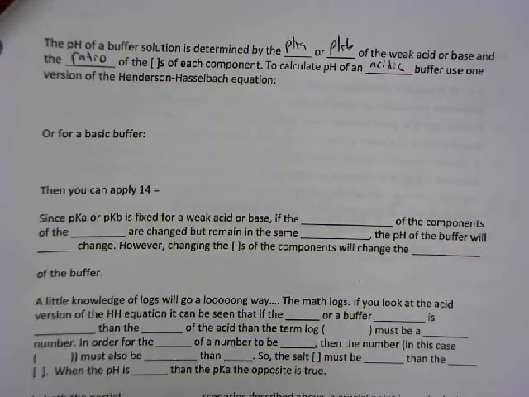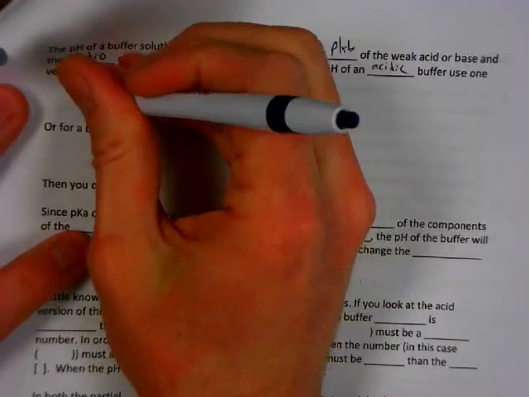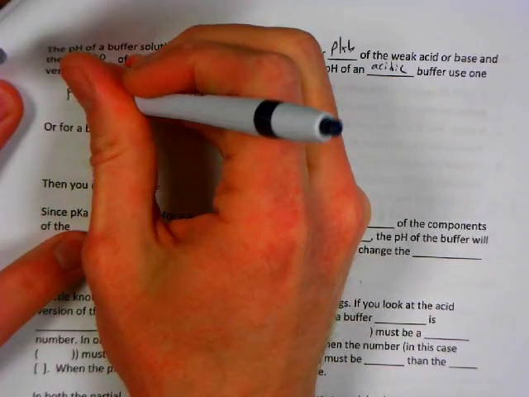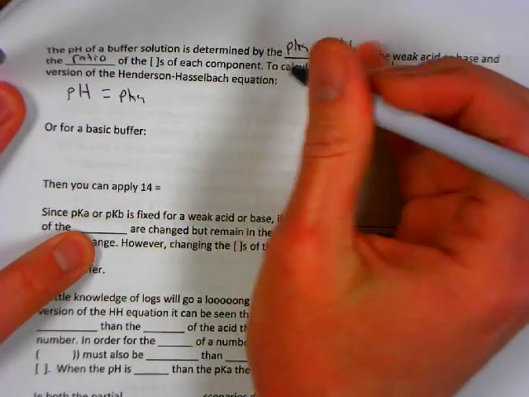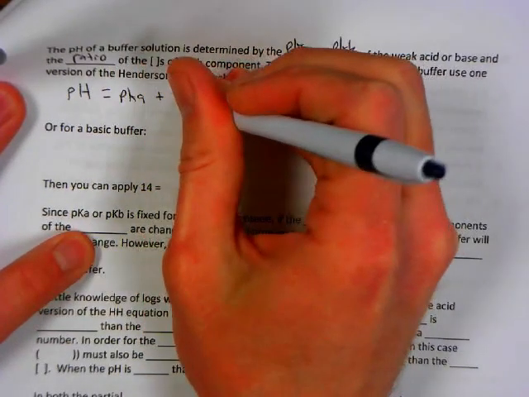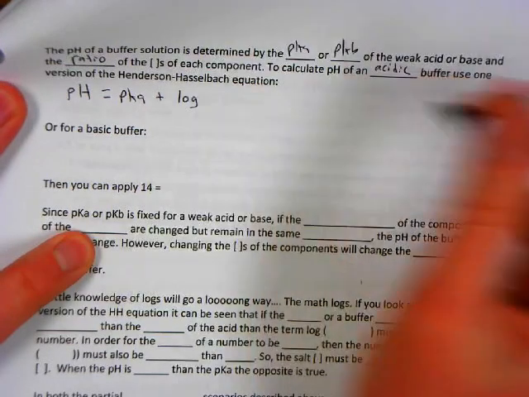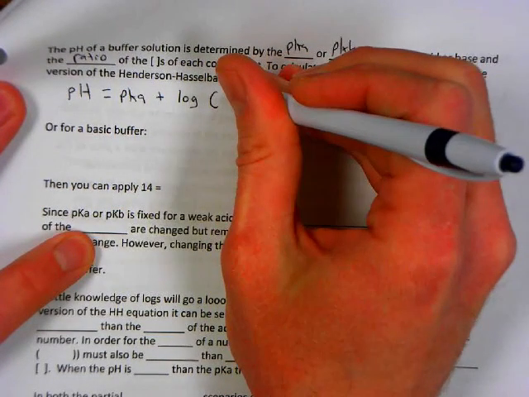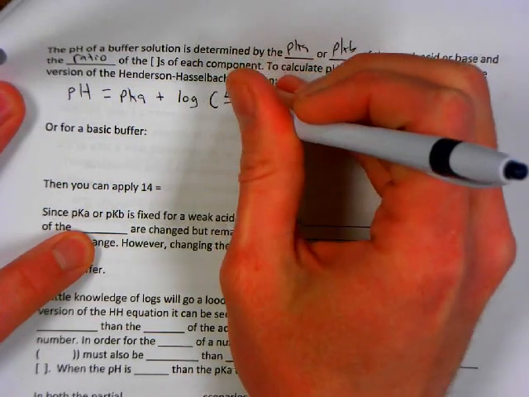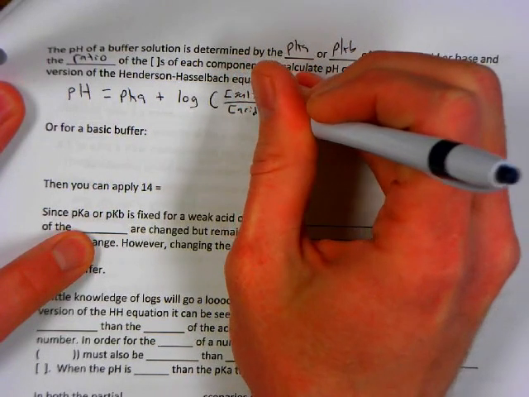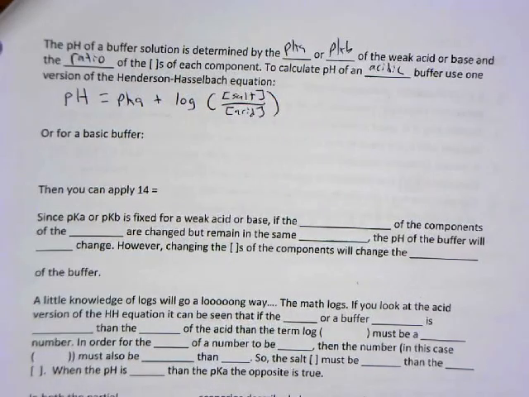So I'm going to give you what the two versions are. They're the same, but you'll see it both ways. So here we go. Most important equation for buffers. pH is equal to pKa plus the log of the concentration of the salt over the concentration of the acid.